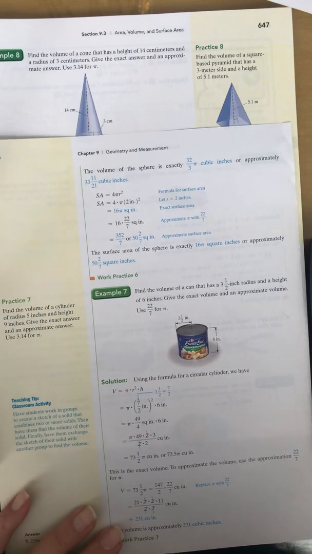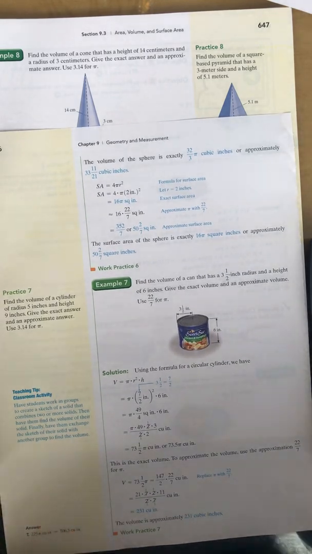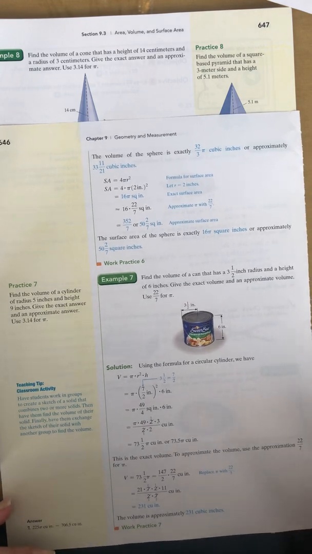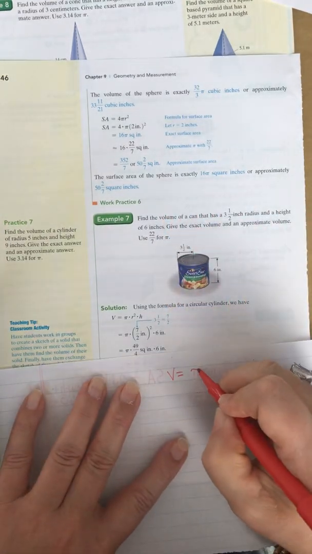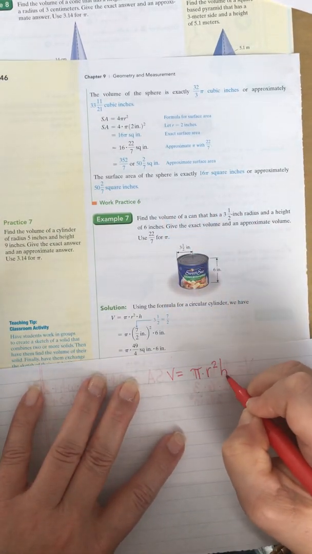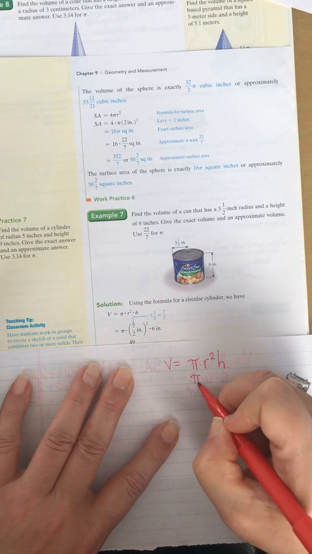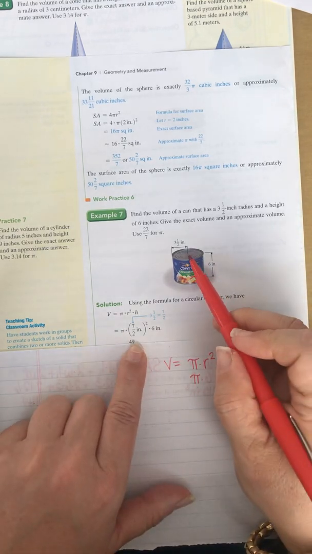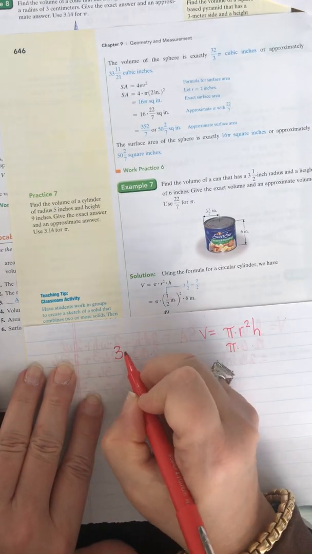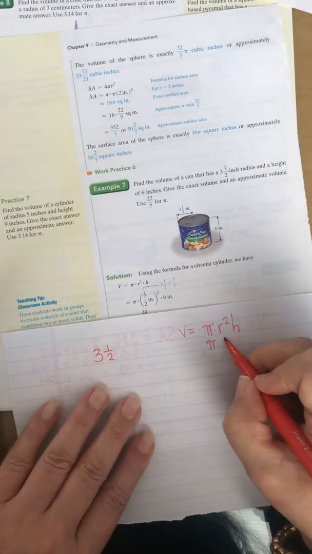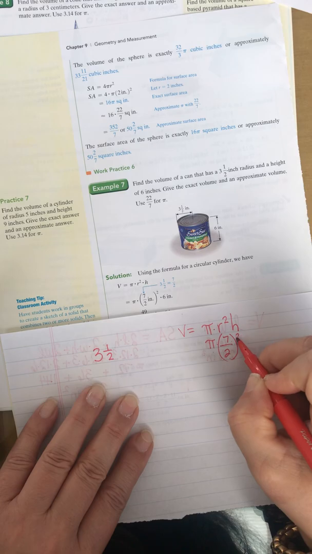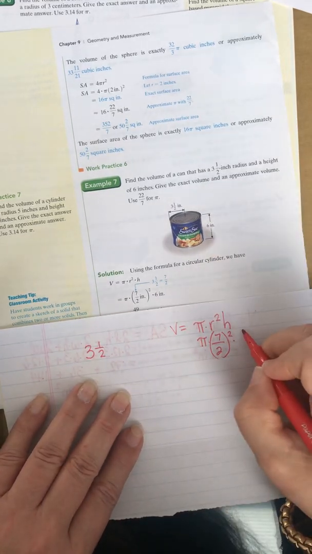Okay, example 7, we have a can and we're looking for the volume, and I think that's all they want for number 7. Find the volume of a can, yes. So volume of a cylinder is pi r squared h. So pi, we know that. This radius is 3.5, so 3 1/2. We're going to convert this to a fraction. 3 times 2 is 6 plus 1. This is 7 over 2, but we have to square it. And the height is 6 inches.